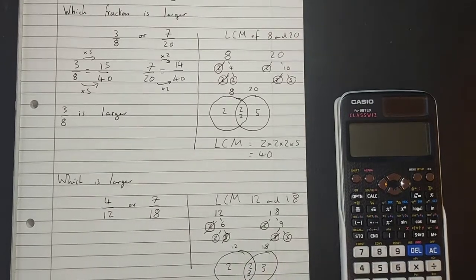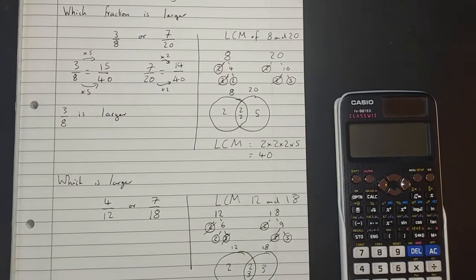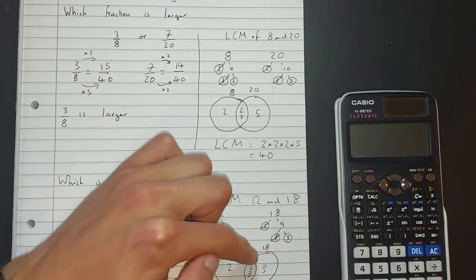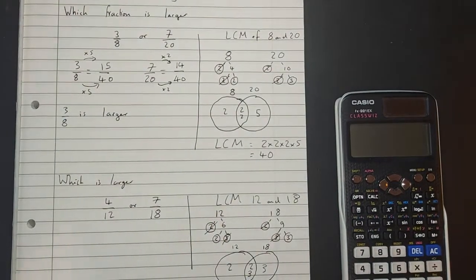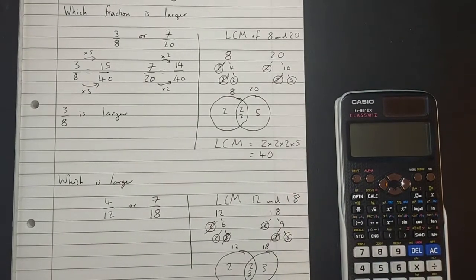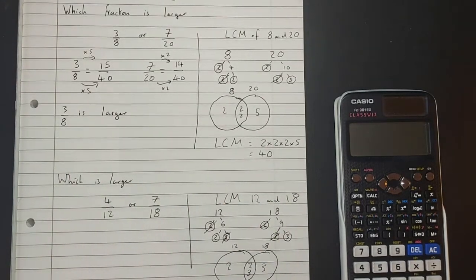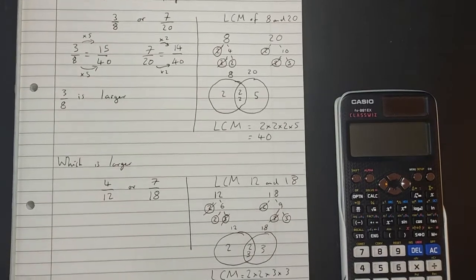So our lowest common multiple of 12 and 18 is going to be the same as 2 times 2 times 3 times 3. So 2 times 2 is 4. 3 times 3 is 9. 4 times 9 is 36. So our lowest common multiple of 12 and 18 is 36. Let's make our denominators 36.